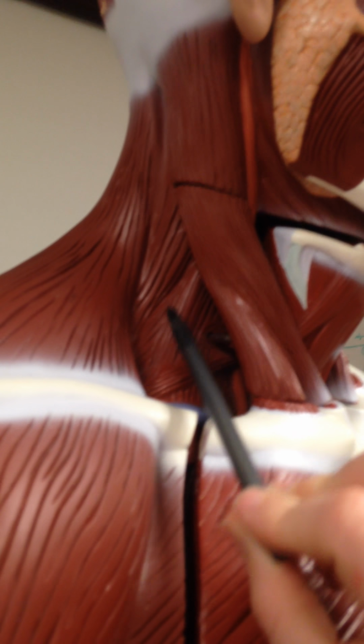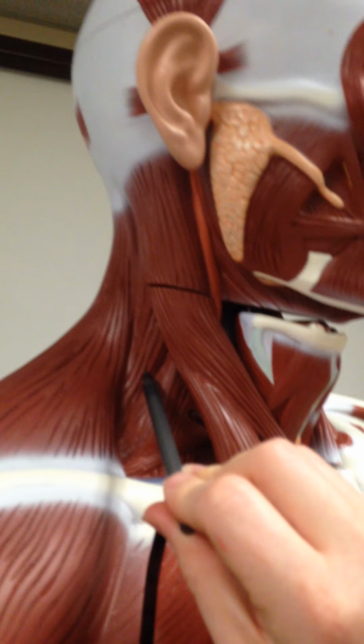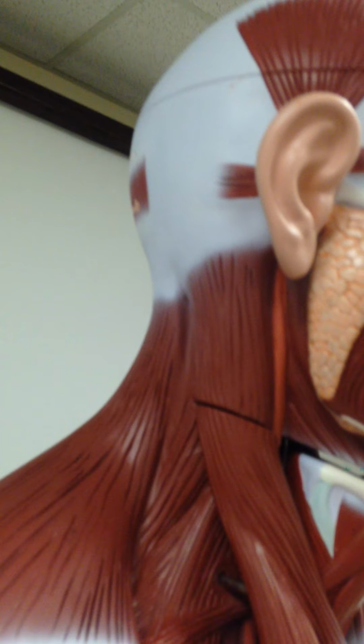Then we also have some muscles that are located more posteriorly, the splenius, and that's going to also be there to move the head. So the splenius, when it contracts on both sides, so on this side and on the opposite side, it's going to cause the head to extend backwards. So down in this direction, the head will extend backwards.